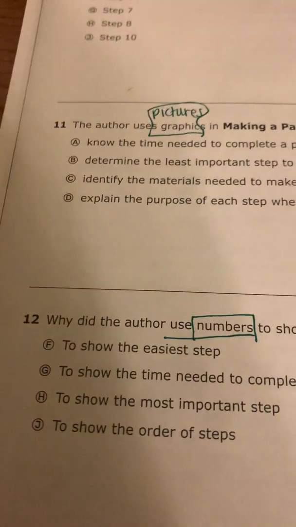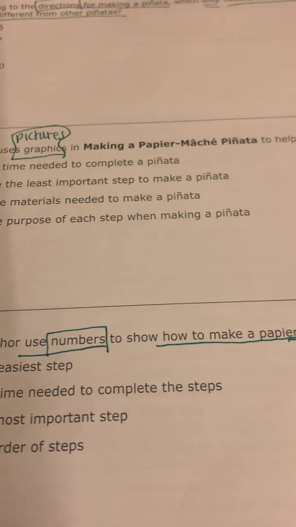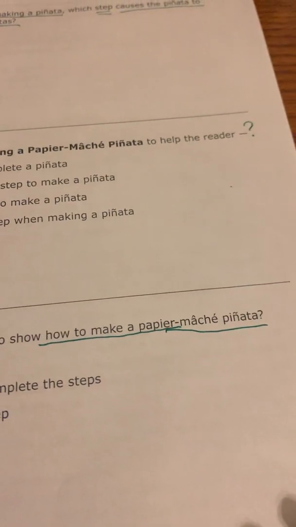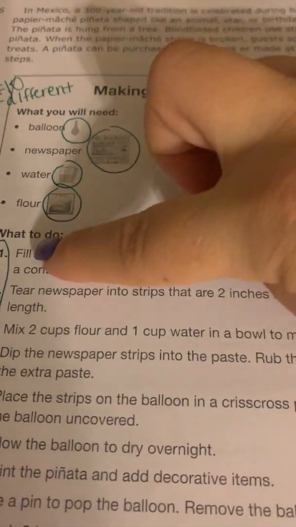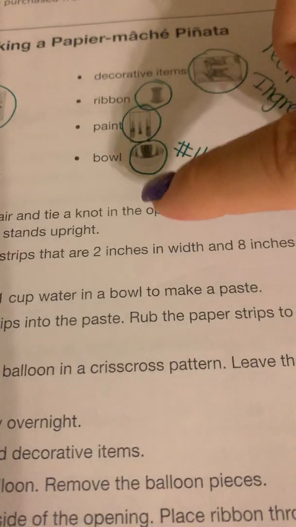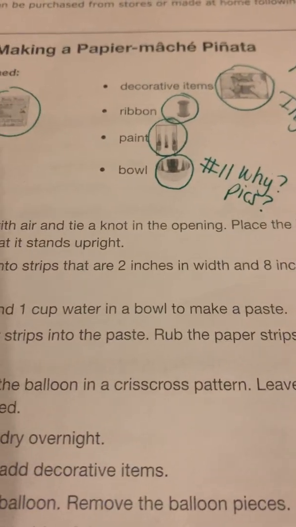Okay. Number 11 says the author uses graphics in making a piñata to help the reader do what? So what do the pictures help with? I basically circled all the graphics here, and then I put number 11. Why? Pics. Why are they there?